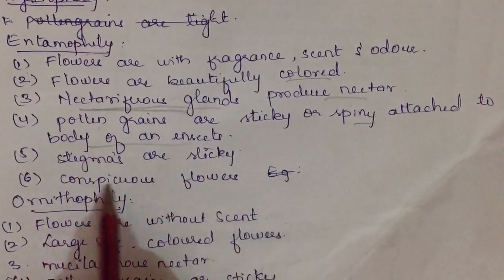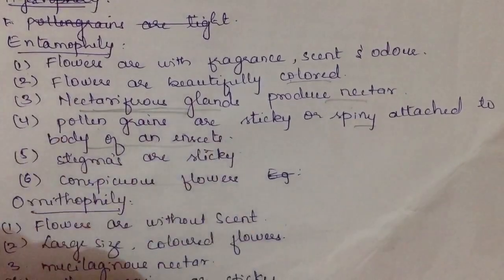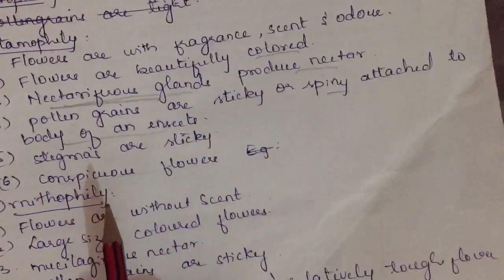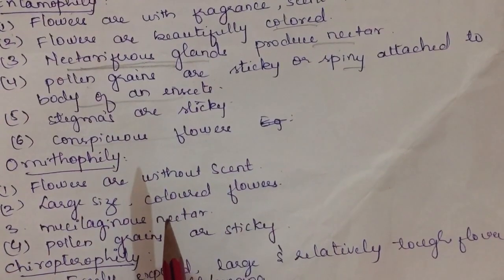Stigma are sticky, and flowers are conspicuous. You have the same points in your textbook also. I have given it in this form. Whichever you feel convenient, you can mention that.